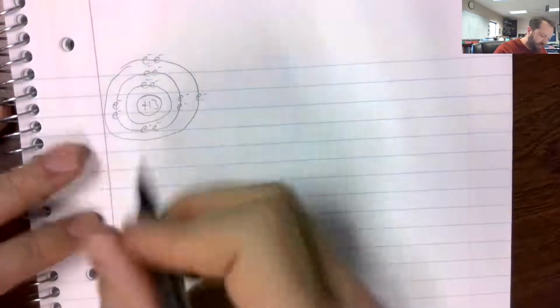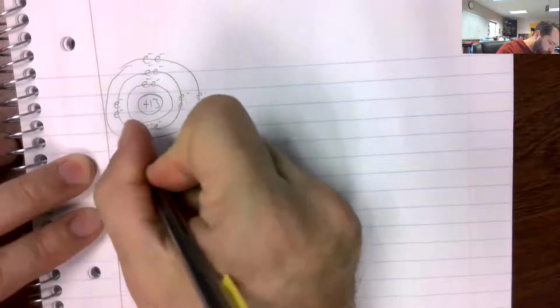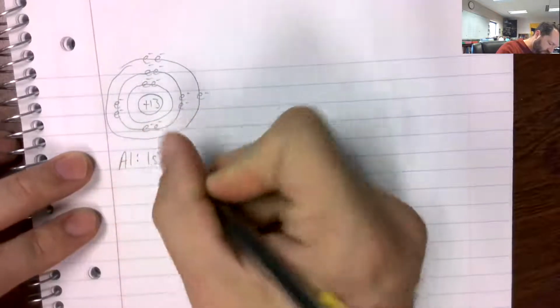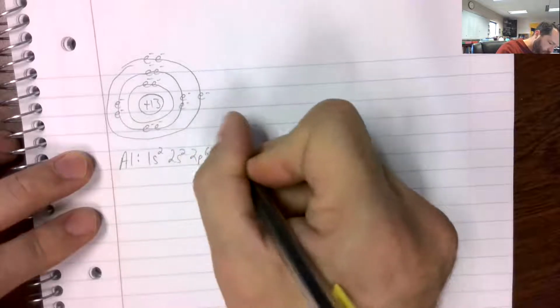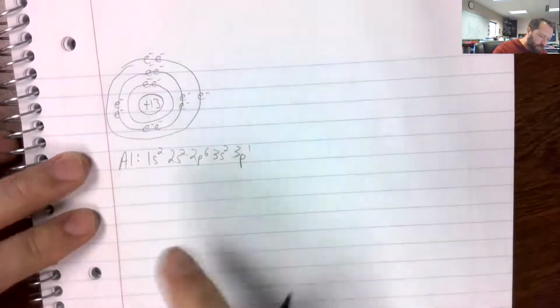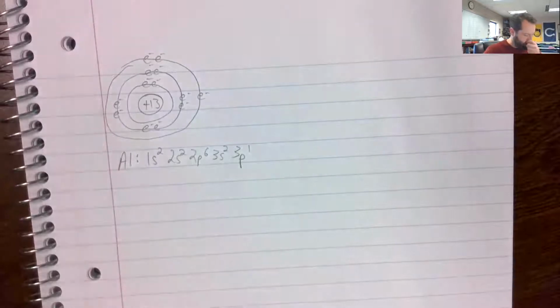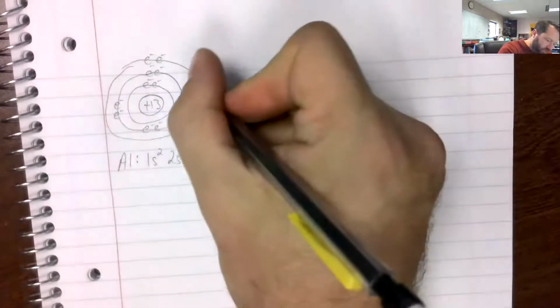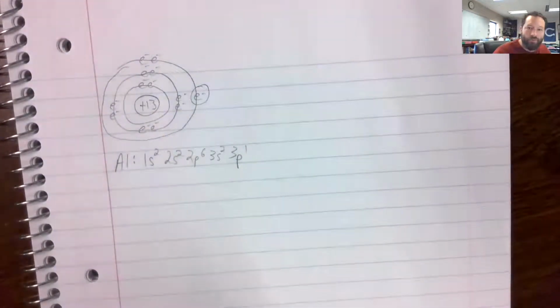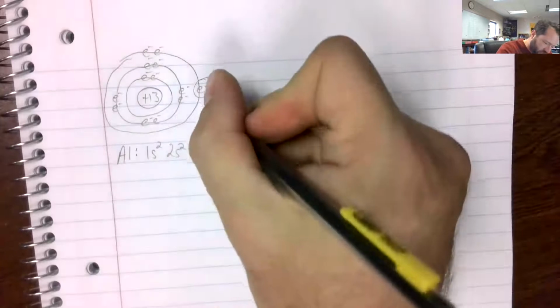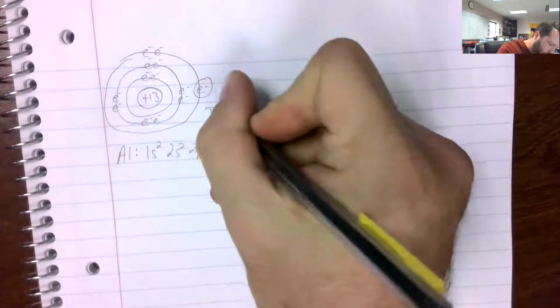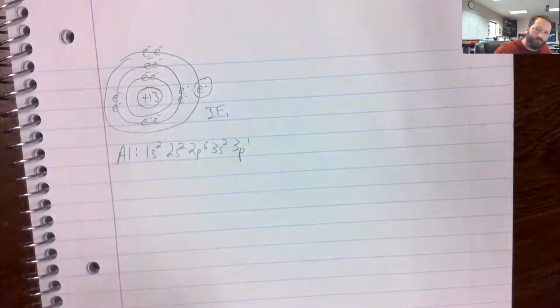So 3 valence electrons for aluminum. Aluminum, the atom: 1s2, 2s2, 2p6, 3s2, 3p1. So here's what aluminum looks like. If we were to take this first electron right here, it's actually going to be pretty easy to take. That's our 1, 3p electron. Aluminum's not too upset about losing that one. So IE1 would be pretty low.